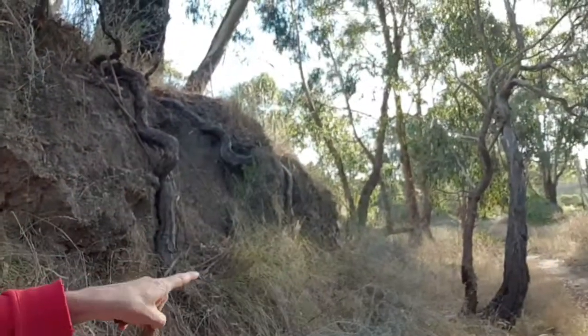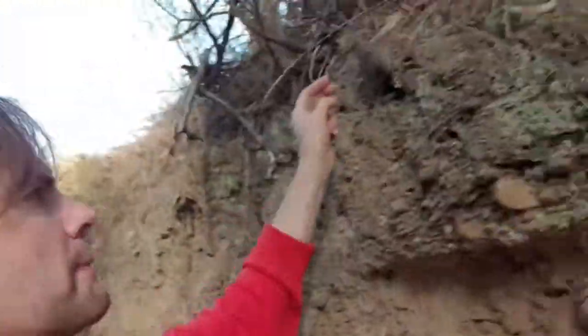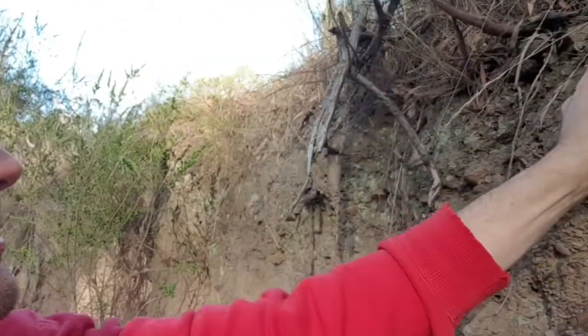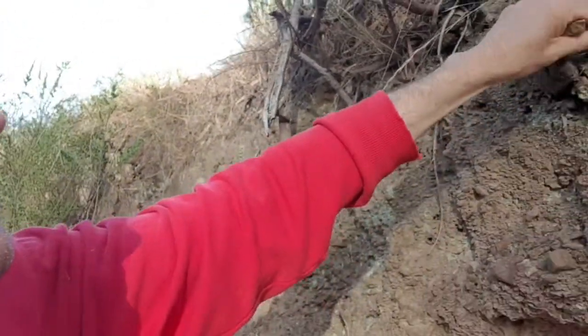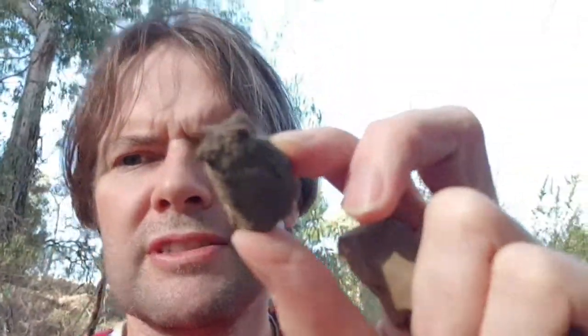And in between, this has been mined. Someone's taken all this rock out for some reason, not too sure. And if we go up here, we have some basalt. Here we have some basalt rock.